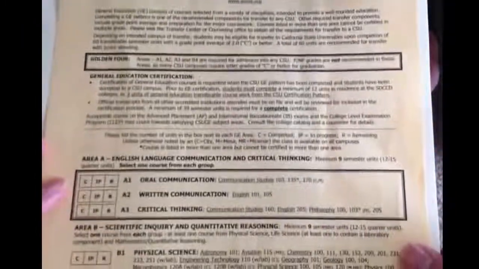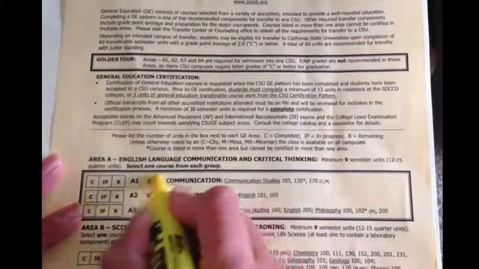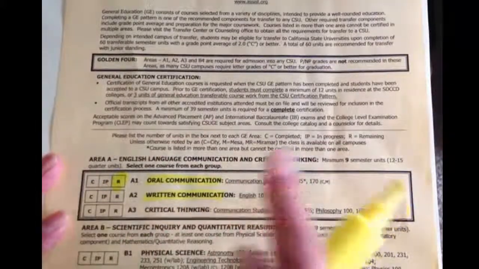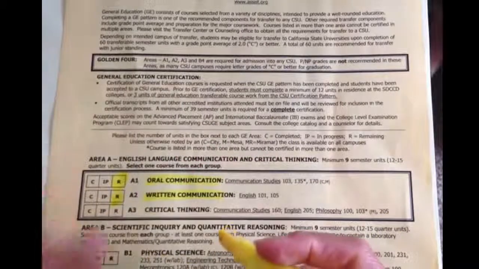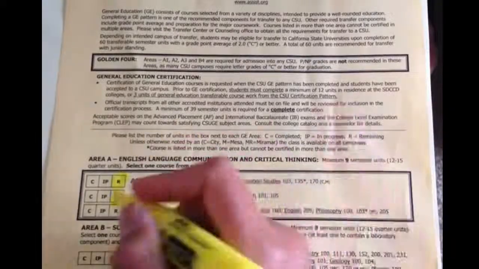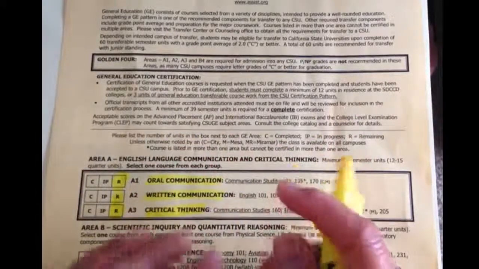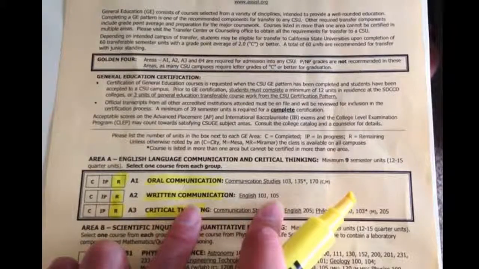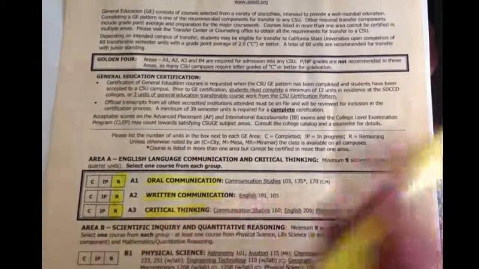So let's start out with Area A. Under Oral Communication, you need 1 class from the list, and that's required. Written communication, you need 1 class from the list, and again, that's required. Critical thinking, you need 1 class from the list, and again, that's required. When it comes to your English courses, be sure to double check to ensure that you have met the prerequisites for these courses, and if not, I strongly recommend that you consider taking the prerequisite courses so you can get to your English classes sooner.